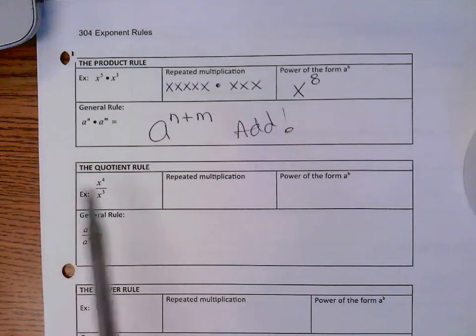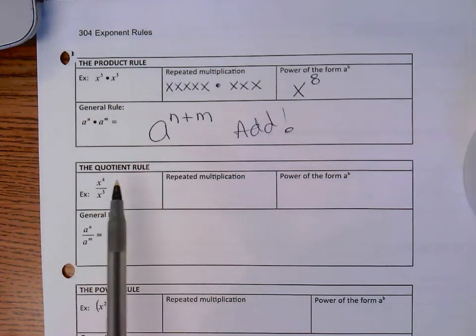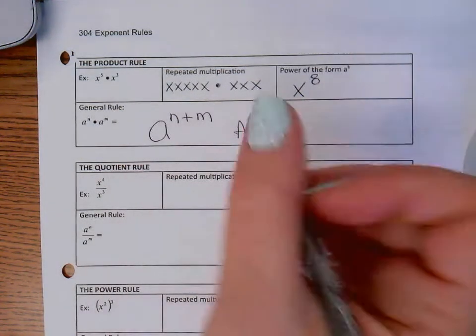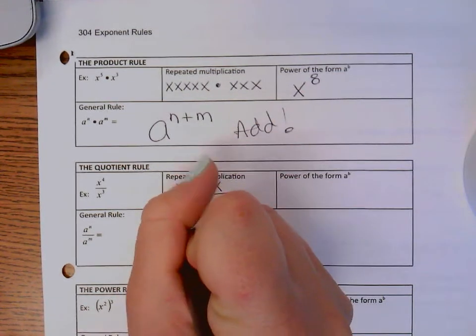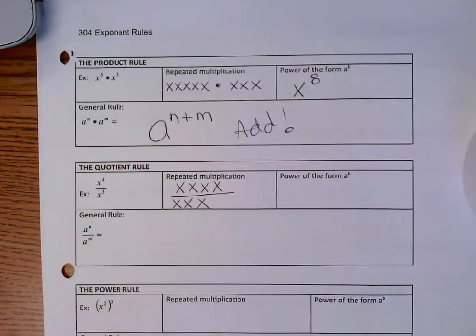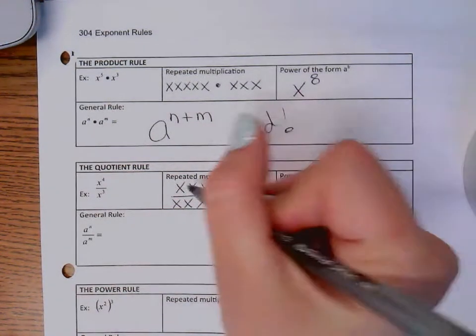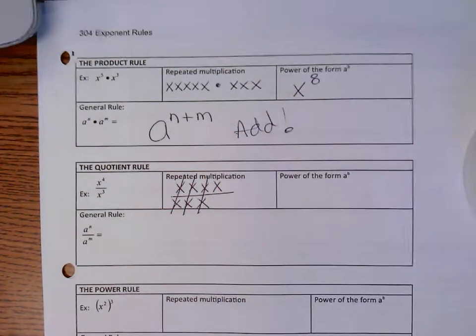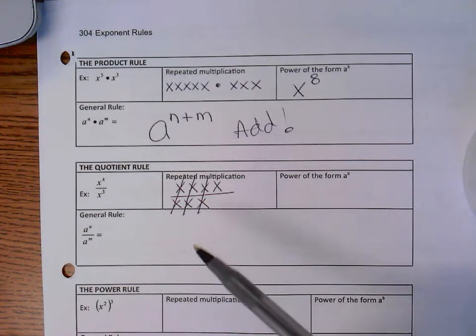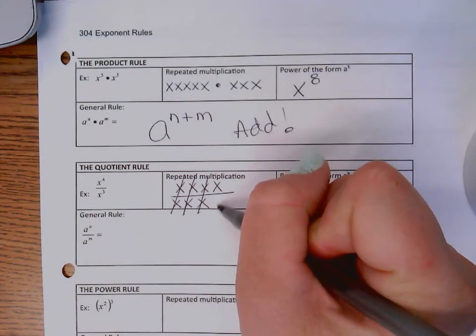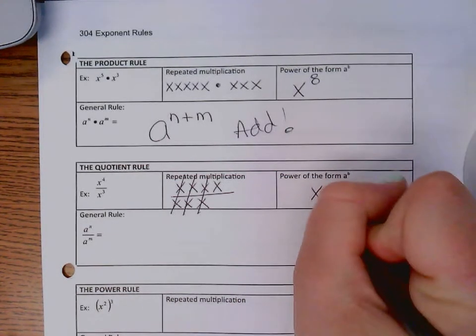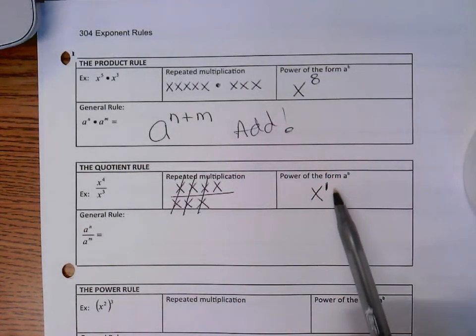The quotient rule is, if I wrote this out with repeated multiplication, I have x to the 4th over x cubed. So what can cancel? 3 of those cancel. And remember from our test, some of you thought 0 was in the denominator. There's really a 1. Anything divided by itself is 1. So I really have x to the 1st power.